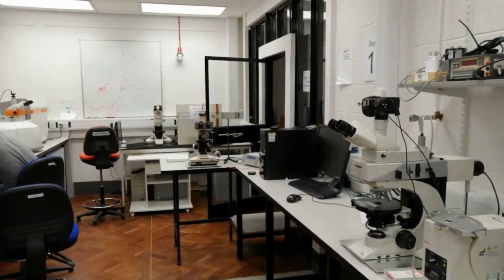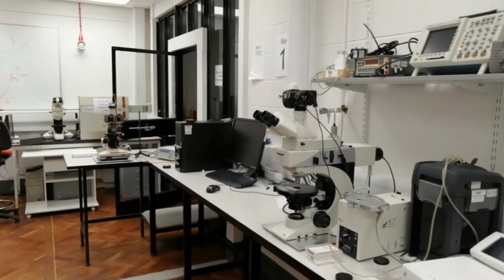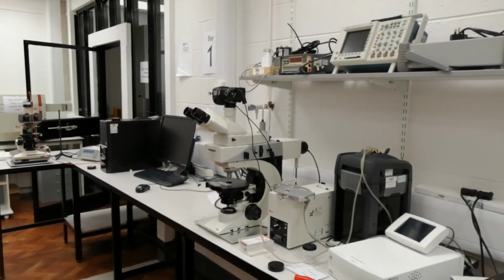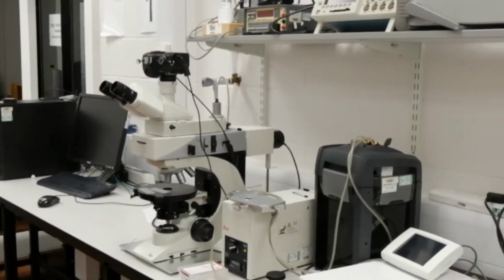Modern spectrometers, which use visible light and UV to accurately observe the lattice parameters and materials. These machines, like the one here, can cost upwards of 30 grand.